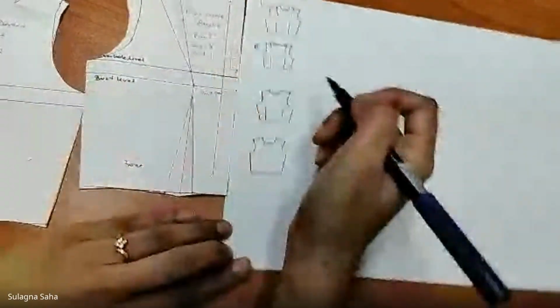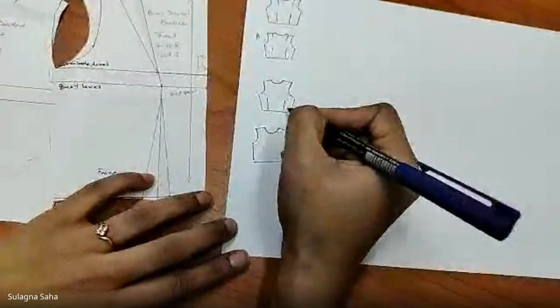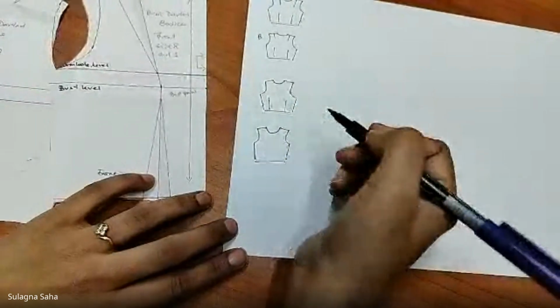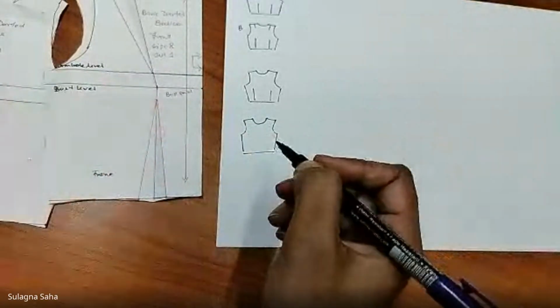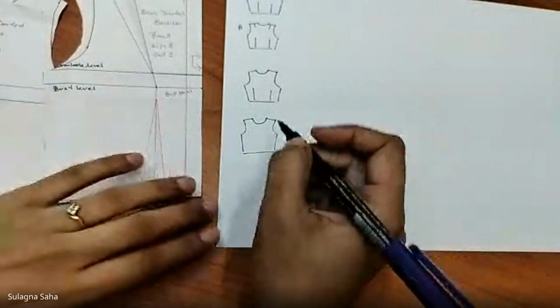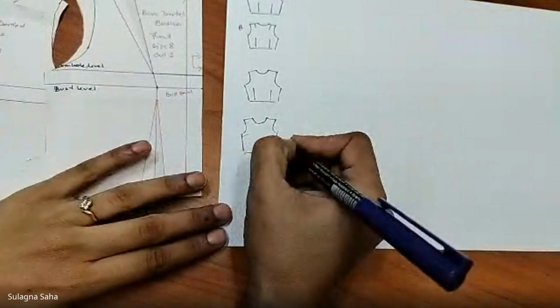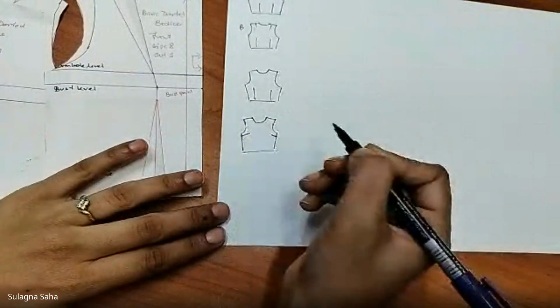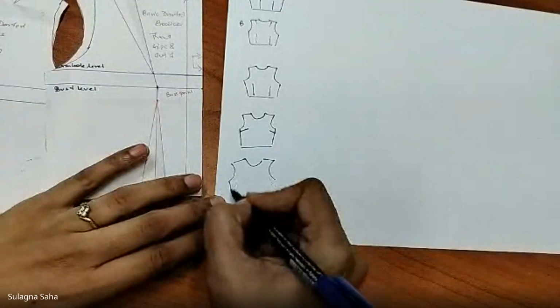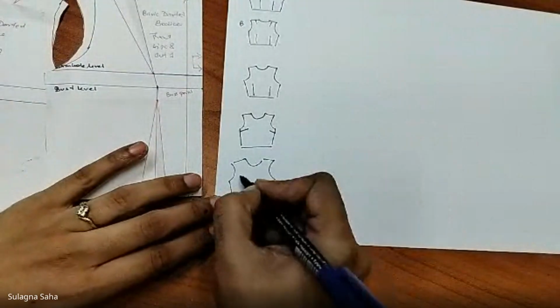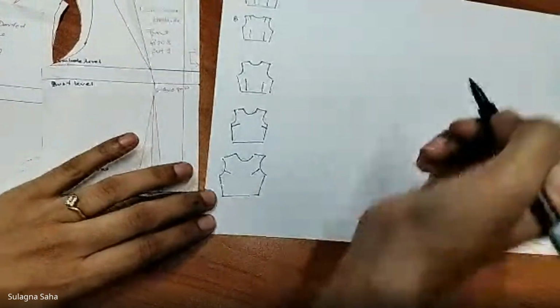For example, we can have a design where the waist dart is completely fitted, or a design with two darts on the side seam, or a design with two darts around the armhole like this.